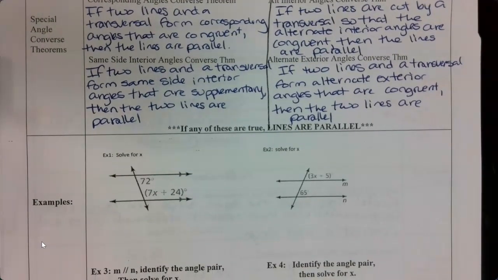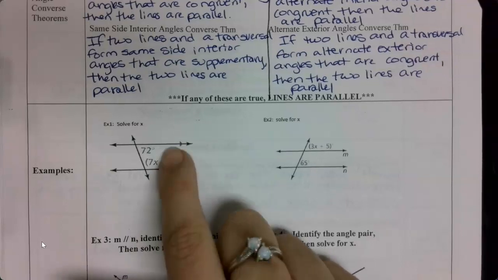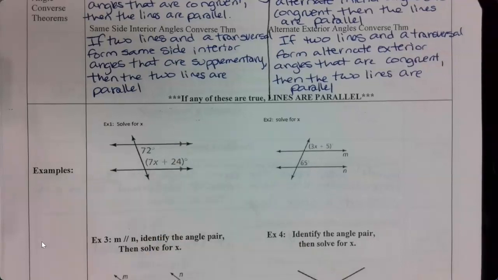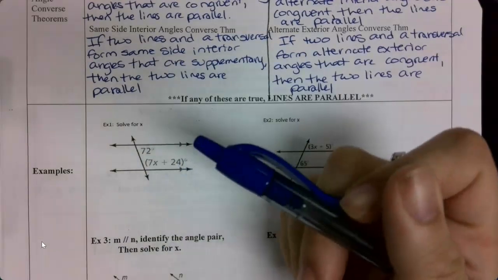Okay, so I have some examples down below. This first one wants me to solve for x. These little triangles on the line mean that they're parallel. What kind of angles are these? So both of these angles are inside my parallel lines, so I know it's one of my interiors.